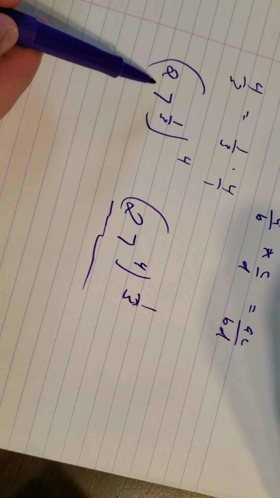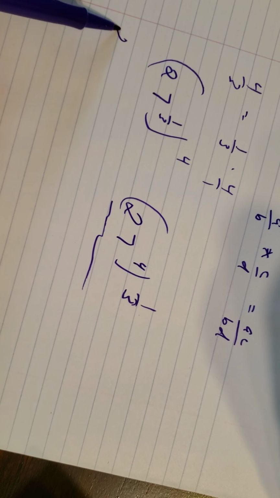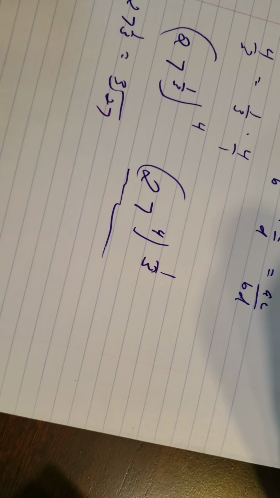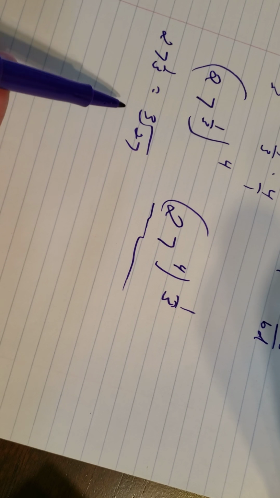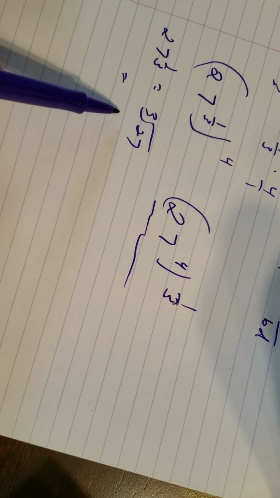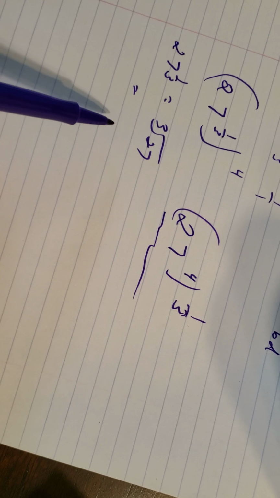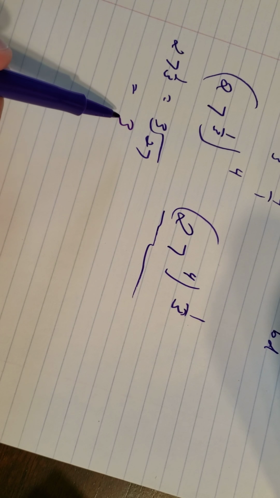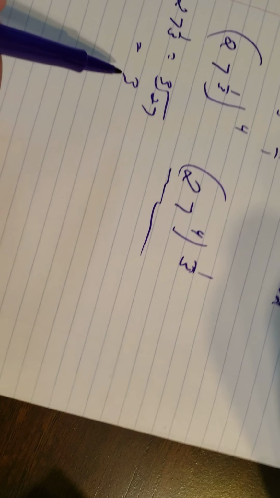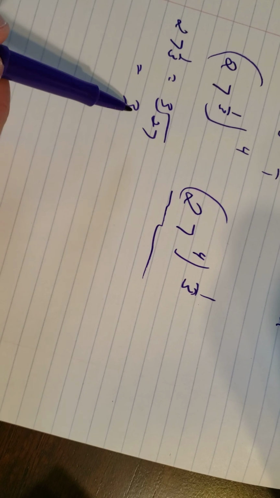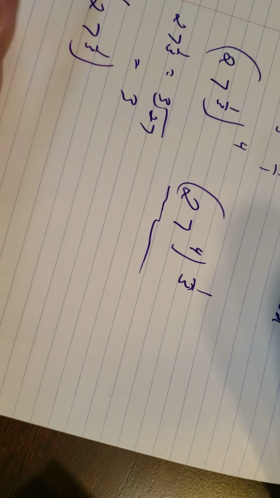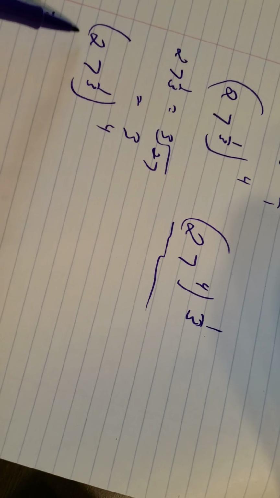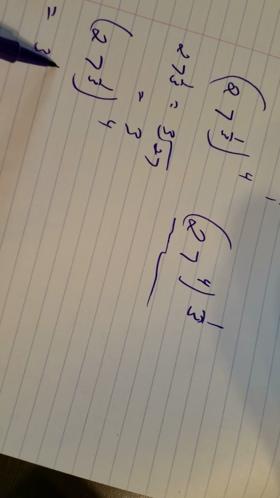However, 27 to the 1/3, as we mentioned, is really just equal to the cubed root of 27. So that means what number multiplies by itself 3 times to give you 27? Well, we should notice that 27 is 3 times 3 times 3. So this is just equal to 3 here. Okay? Then, that simplifies this. Instead of having 27 to the 1/3 to the 4, I can now write this, because I know that this in here is just 3, as 3 to the 4.